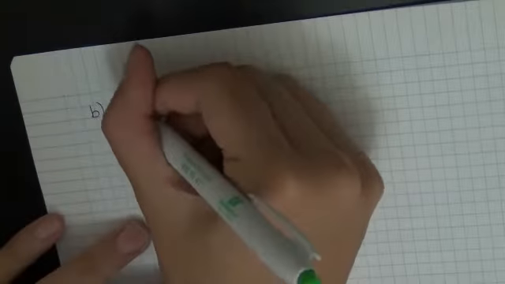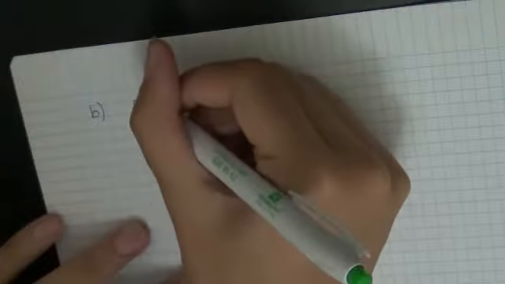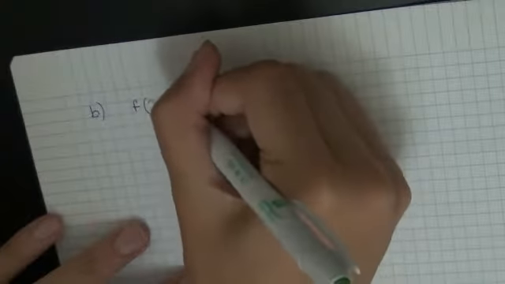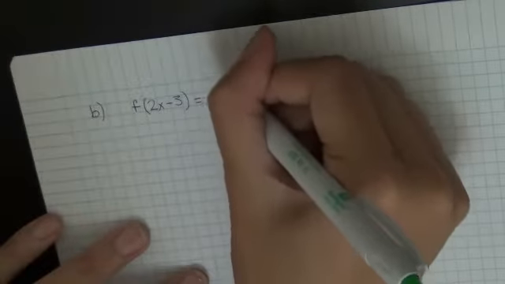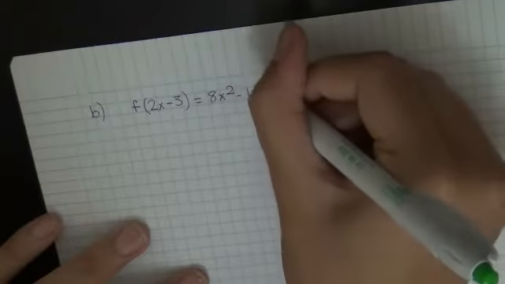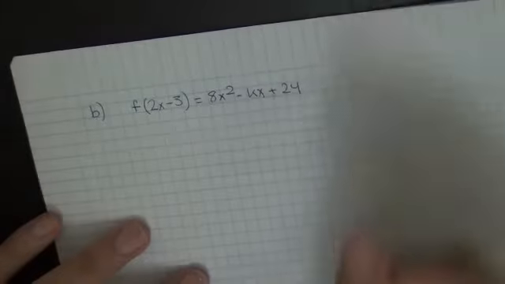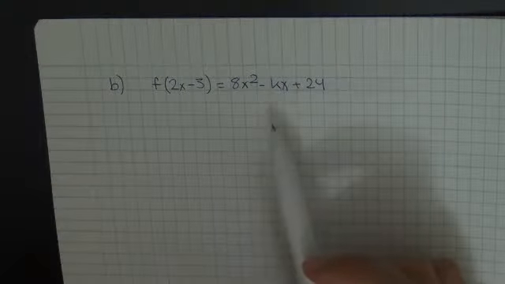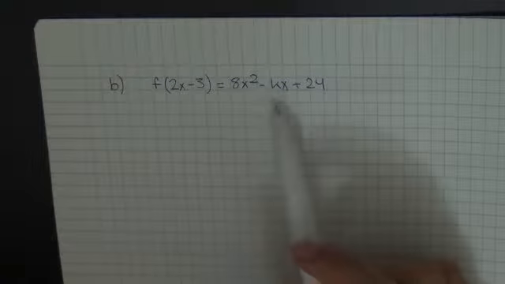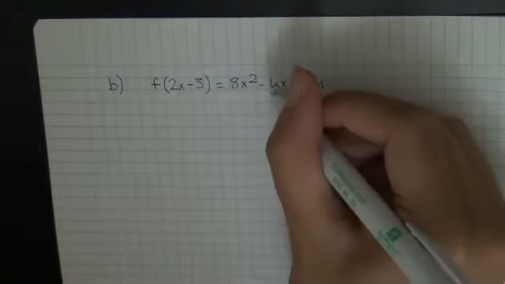In this question, you're given the equation that f of 2x minus 3 equals 8x squared minus kx plus 24. And the problem asks that we have to find the value of k.